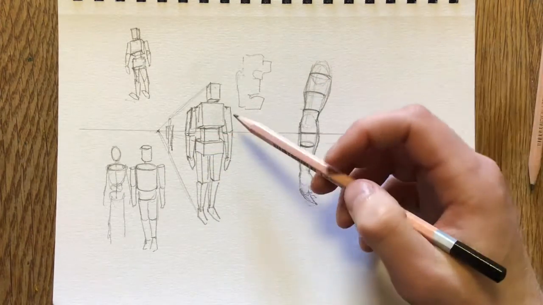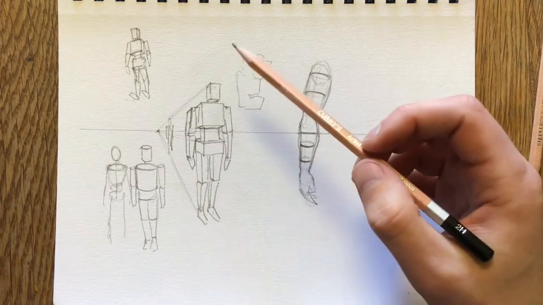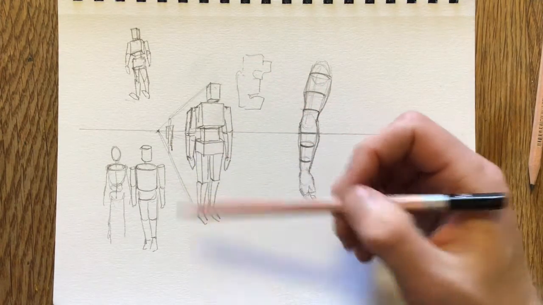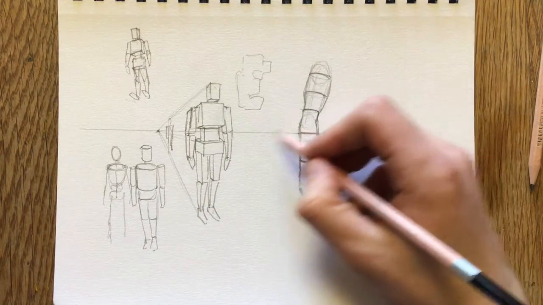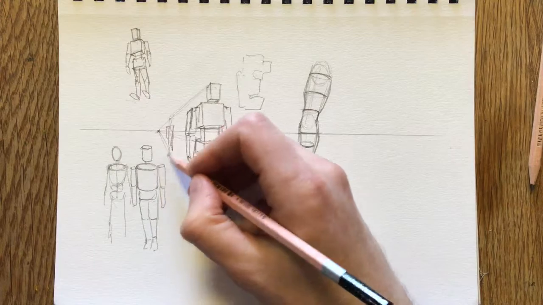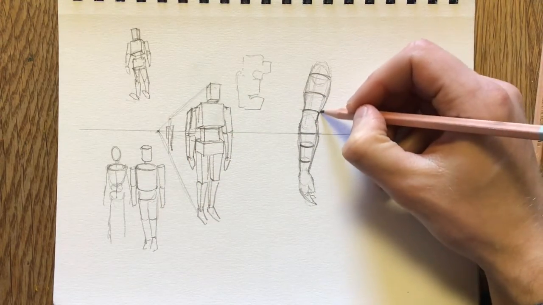So practice doing this. Practice making figures look small in the distance or large the closer up you get. Practice with horizon lines and having things above, below, or on the horizon line. And yeah, good luck.